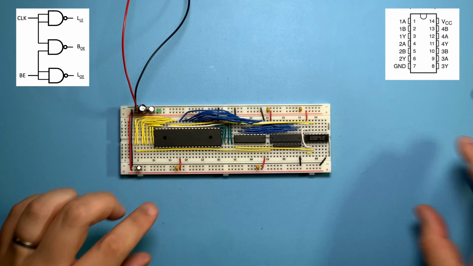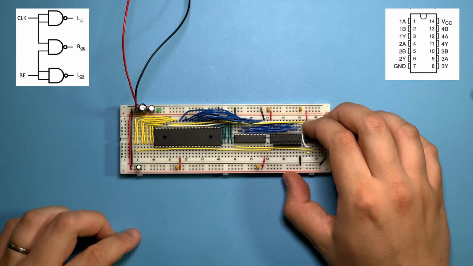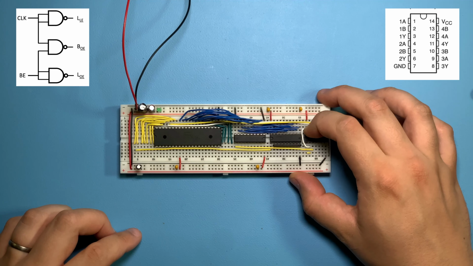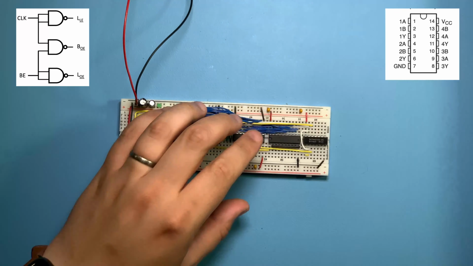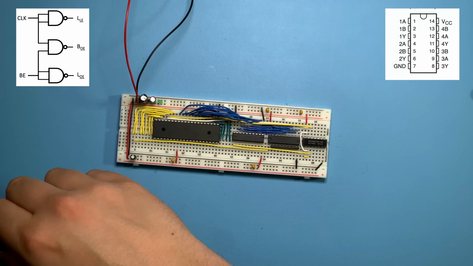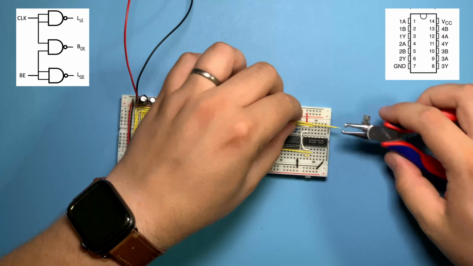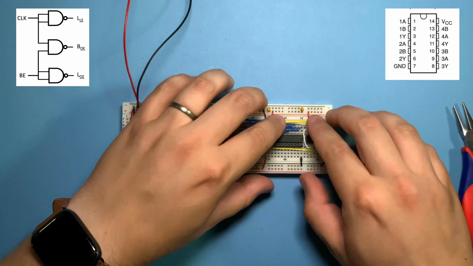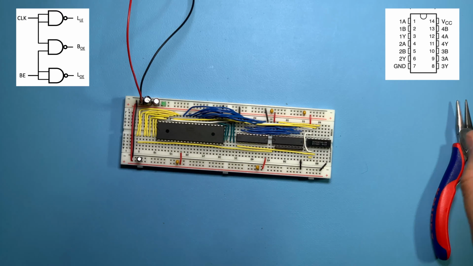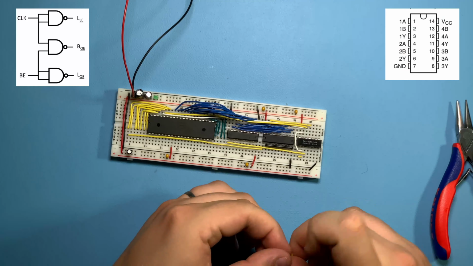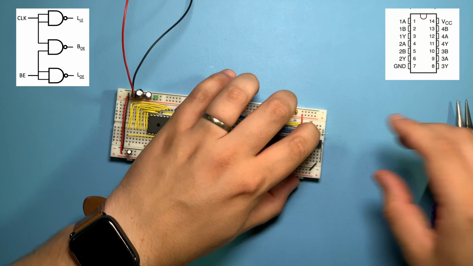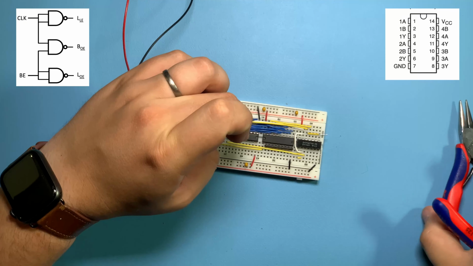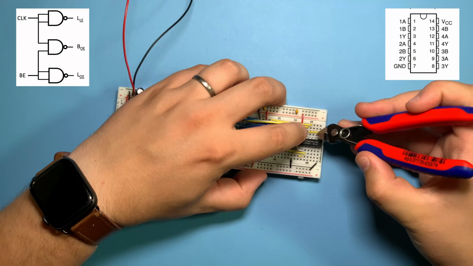Okay, so the clock NANDed with bus enable is going to be our output enable for the buffer. And then we want to invert bus enable to be the output enable of the latch.